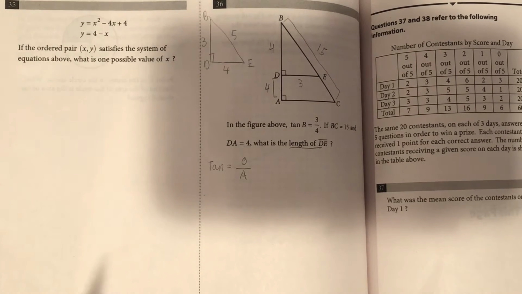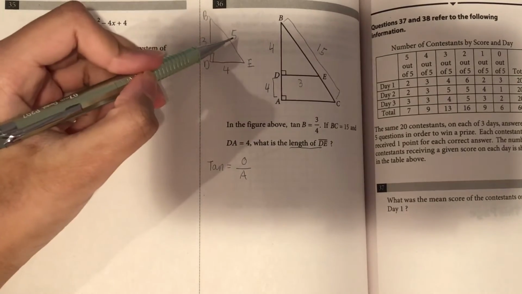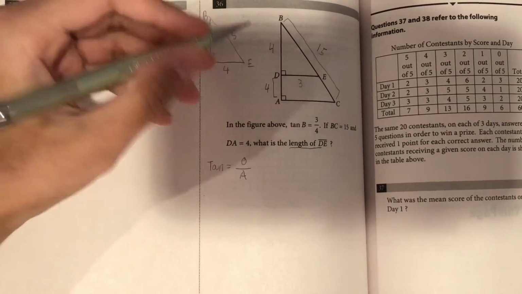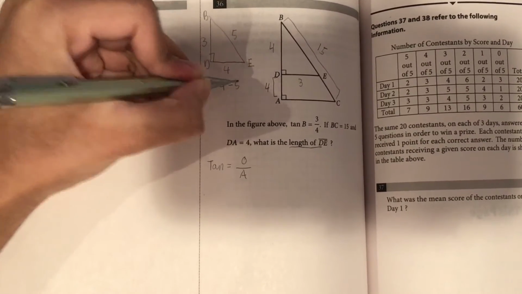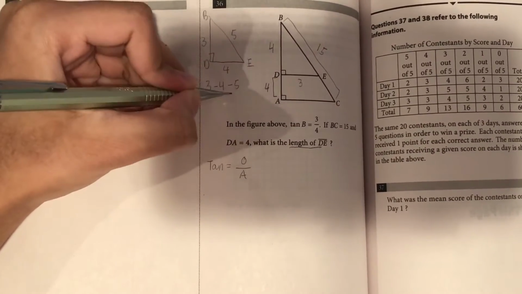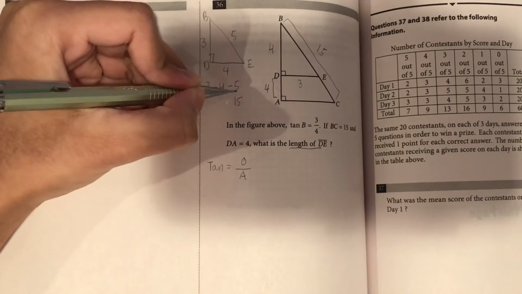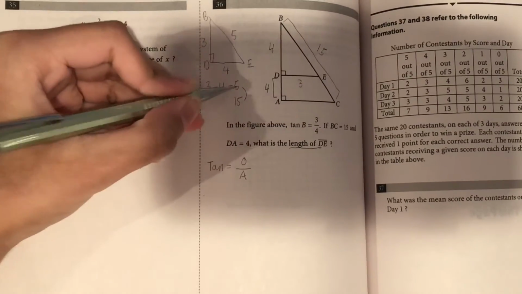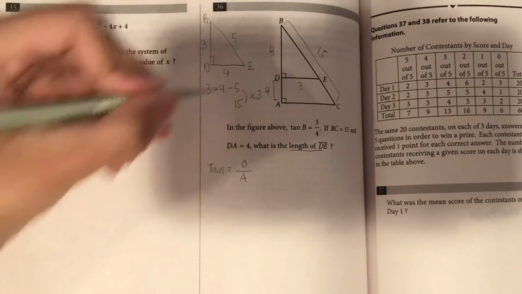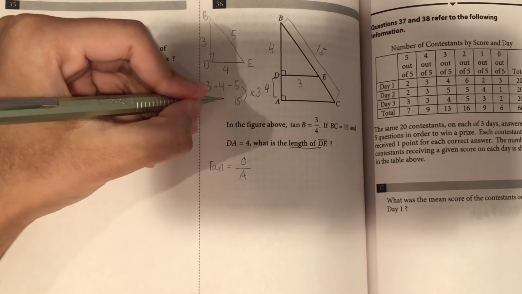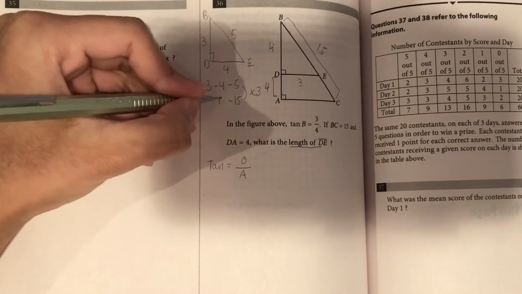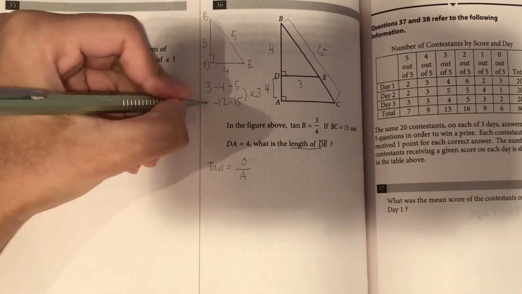Since we know that they're similar triangles, they have the same ratios. So if this is 5 and this is 15, let me write down 3, 4, and 5. To get from 5 to 15, you multiply by 3. So our ratio between the two triangles is 3 to 1, and we have to multiply each side by 3. 4 times 3 is 12, 3 times 3 is 9.